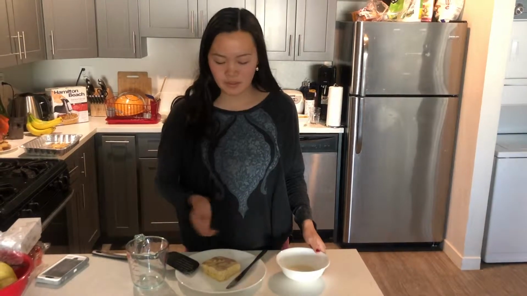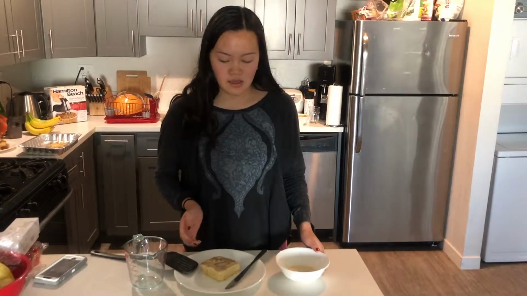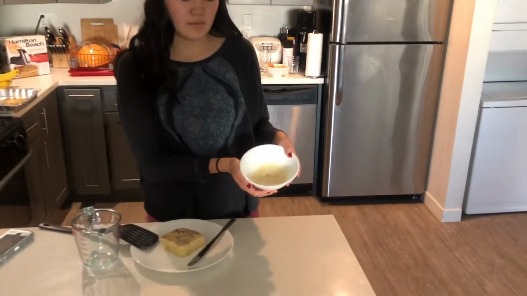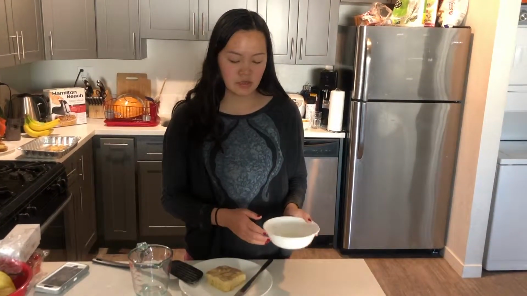So it's been an hour and we just removed the tres leches cake from the mixture that it was absorbing from. And now what we're going to do is measure the amount of tres leches mixture that wasn't absorbed by this cake. And we'll do this for the rest of the 4 pieces of cake, and then from that we'll extrapolate the time that it takes for all of this to be absorbed.